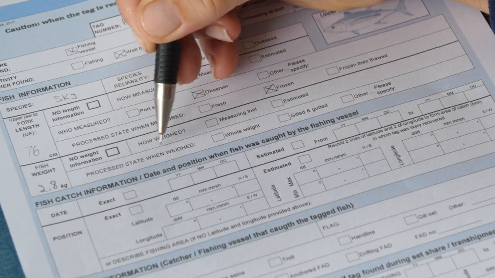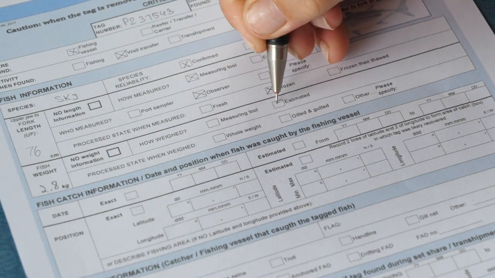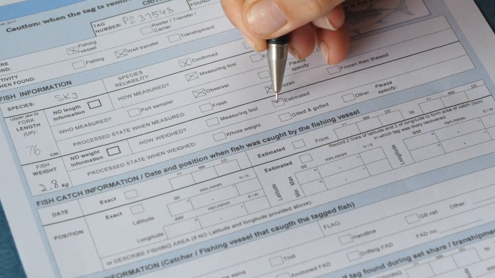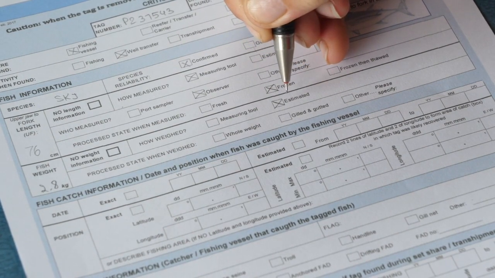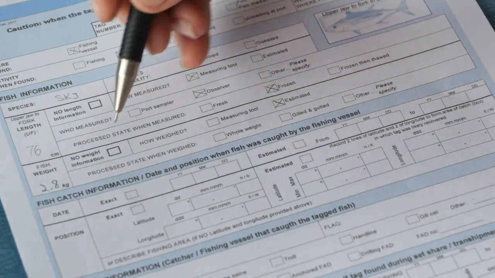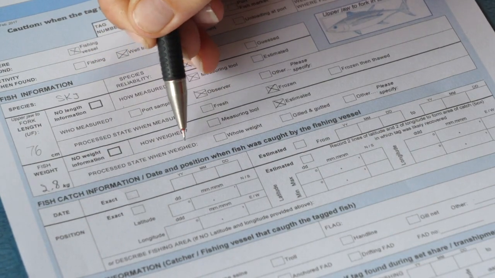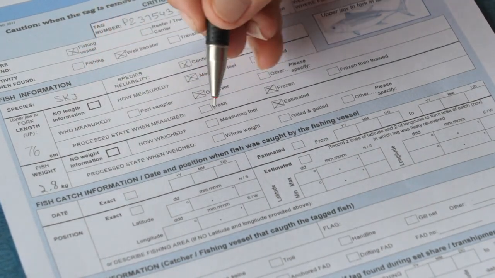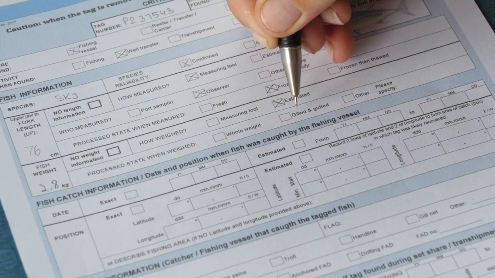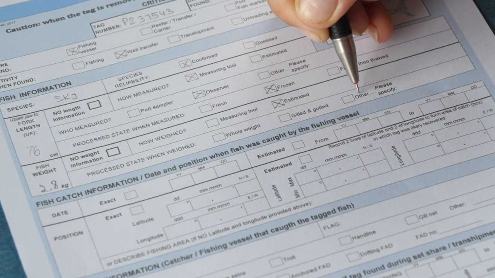The field how weighed. Is the weight an estimate, or was it obtained more precisely using a scale? The field process state when weighed. Record the state of the fish when it was weighed: whole, gill and gutted, or in some other process state.